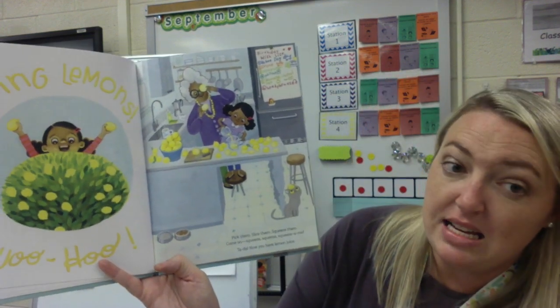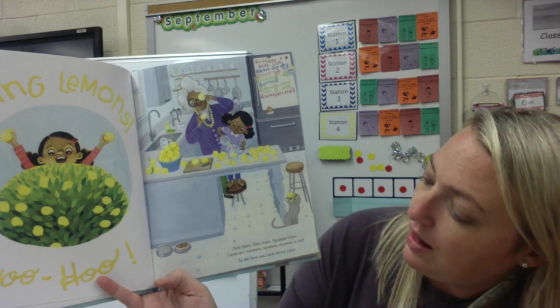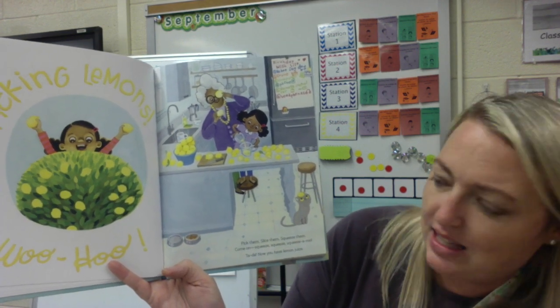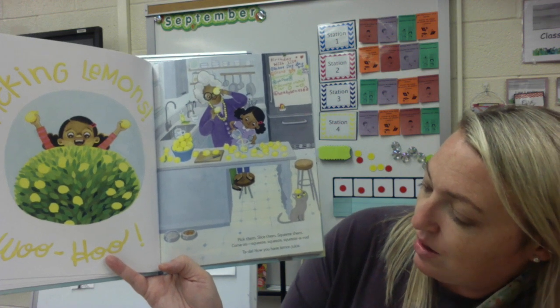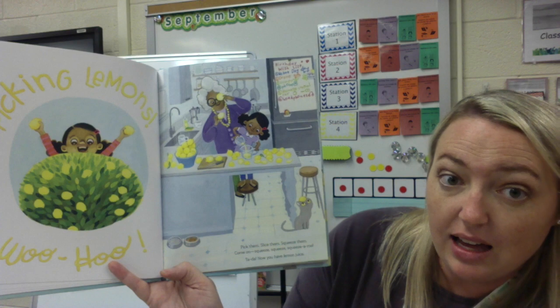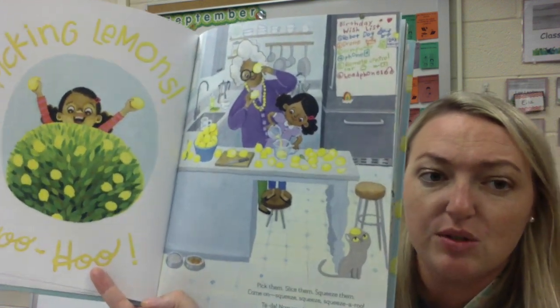Picking lemons. Woohoo! Pick them, slice them, squeeze them. Come on! Squeeze, squeeze, squeeze-a-roo. Ta-da! Now you have lemon juice.